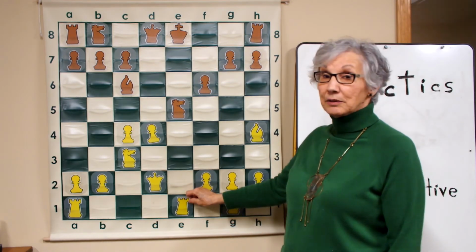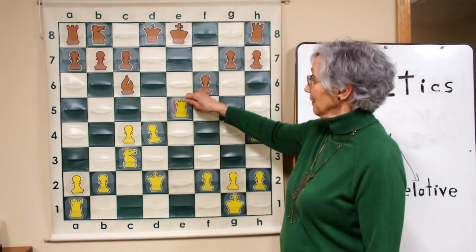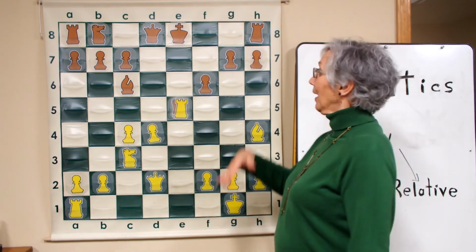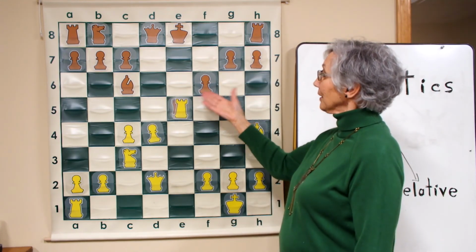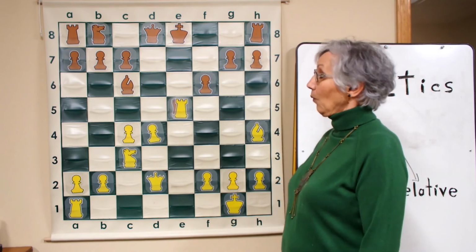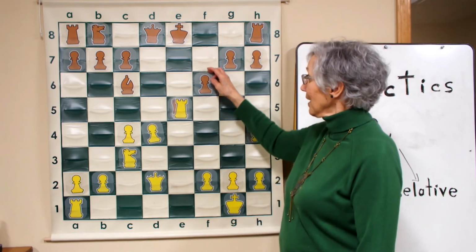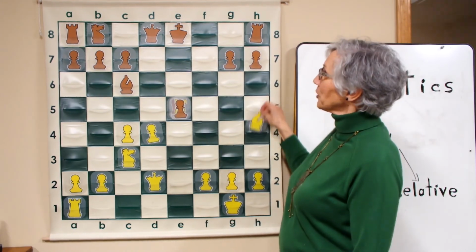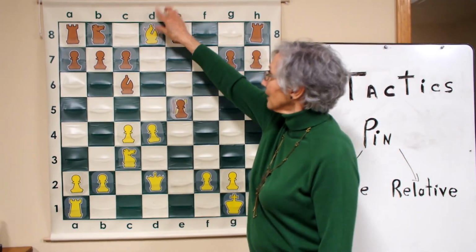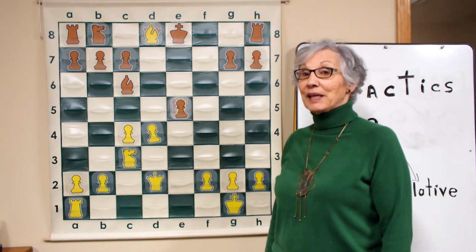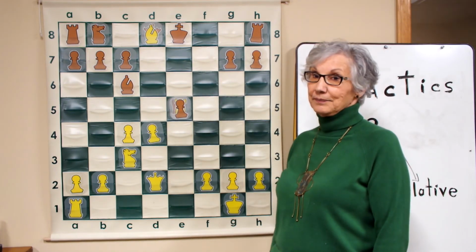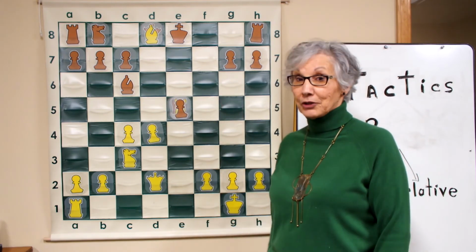But our rook can take the knight. Oh, but you say, but Black's pawn can take the rook. Well, let's see what happens when it does. Pawn takes rook. Oh, goodness, bishop takes queen. Because this pawn was pinned. Such a flurry of pins.